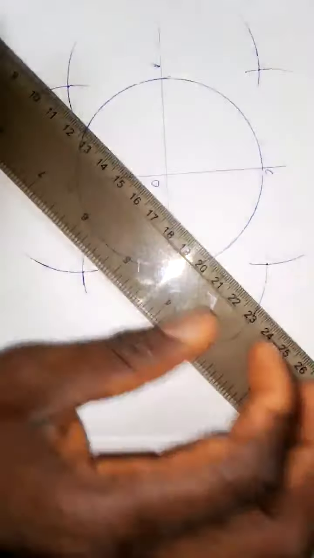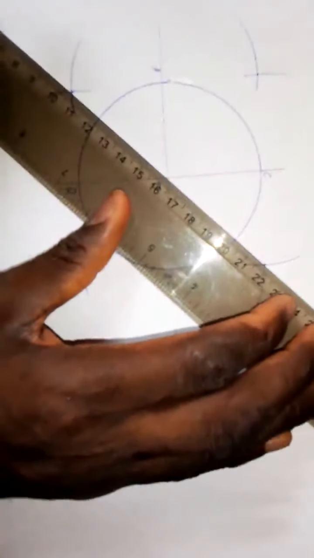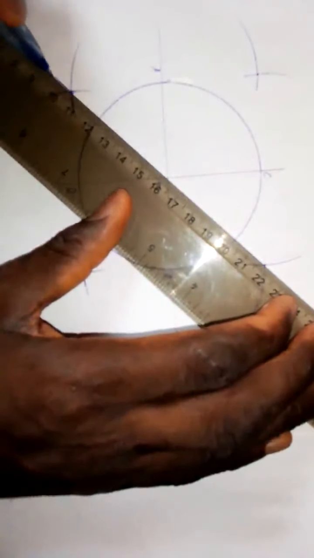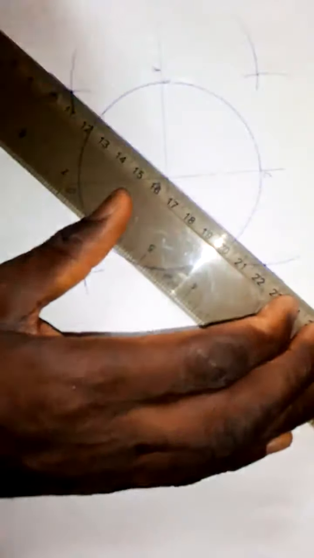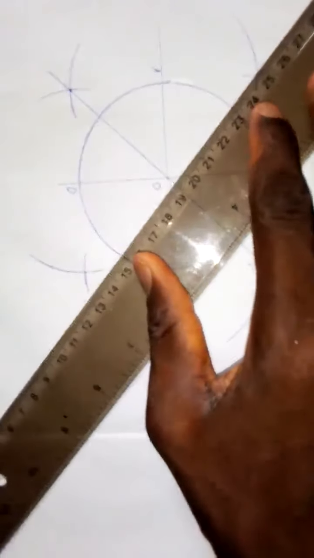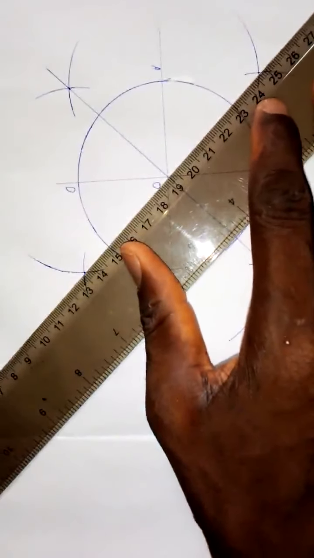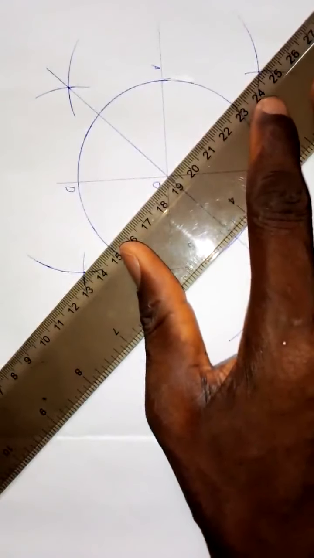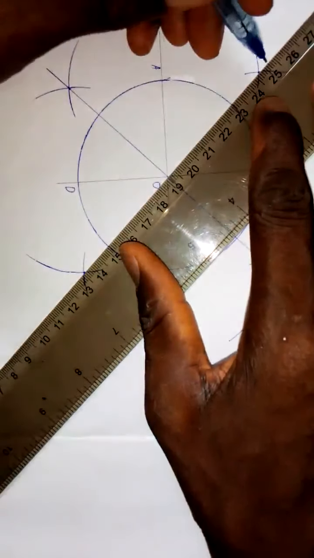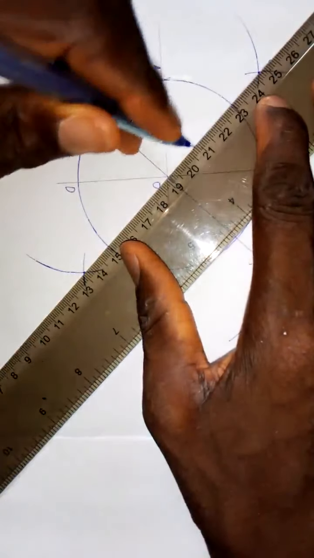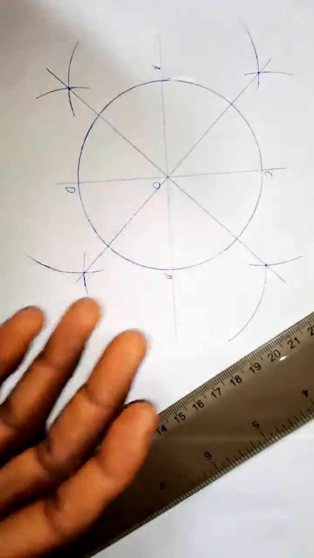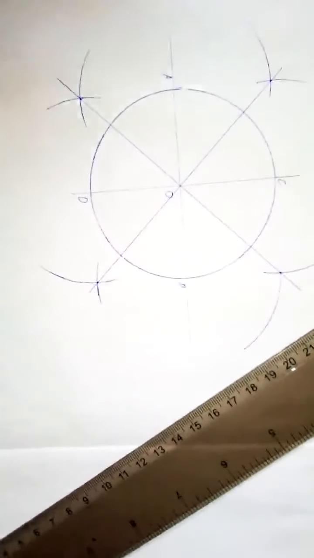So you take your ruler and join this together, and then put your ruler here and join these points together. If you look at this, this circle has been divided into 8 equal parts.